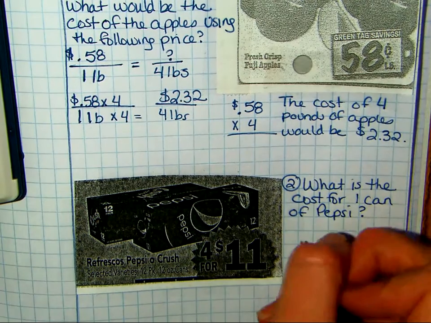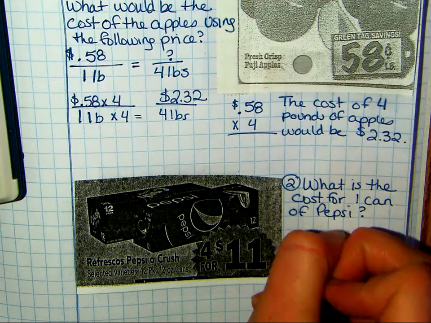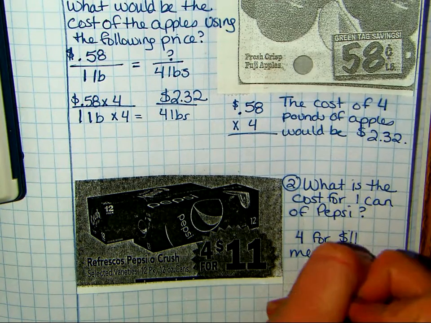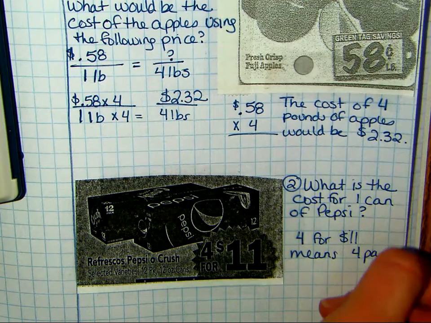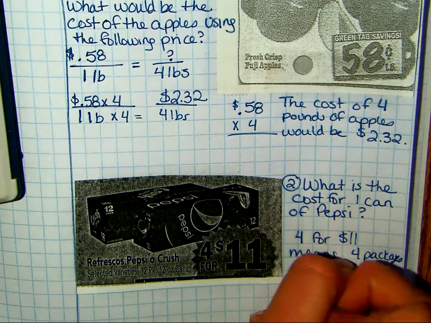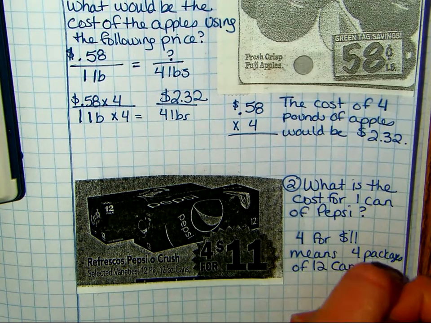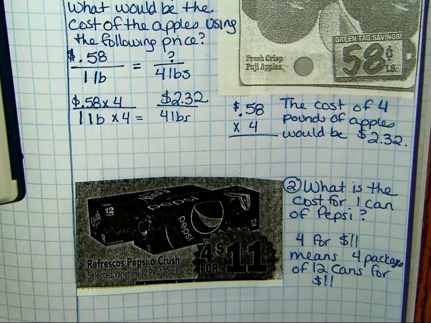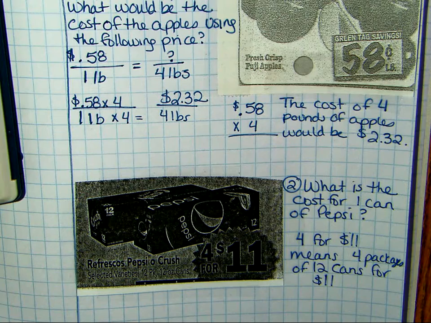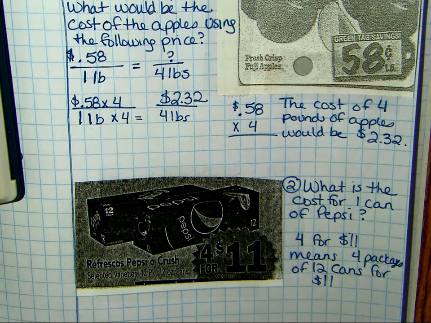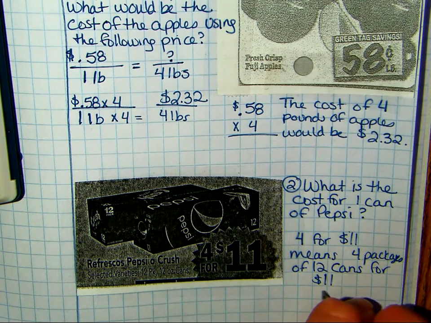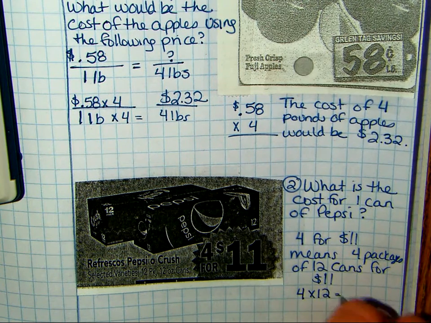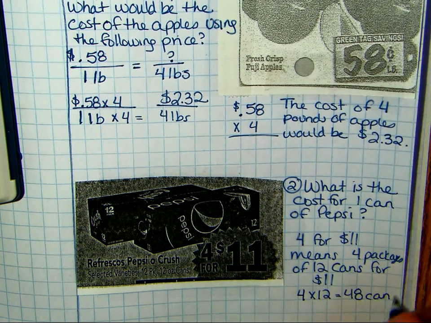To figure this out, we first have to figure out that 4 for $11 means 4 packages of 12 cans for $11, which is how many cans? 4 packages of 12 is how many cans, Lane? 48. How did you get 48? 4 times 12. So 4 times 12 equals 48 cans. That's the first thing we have to figure out.